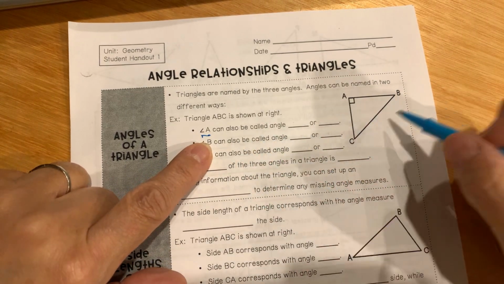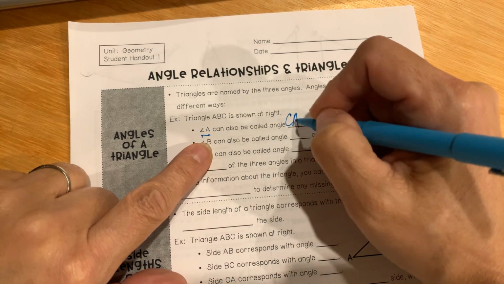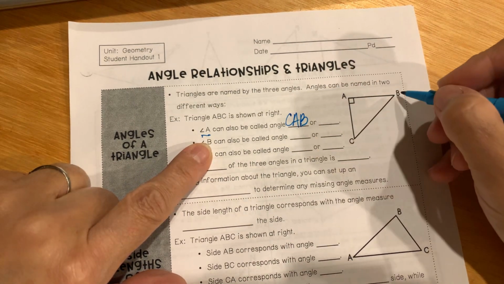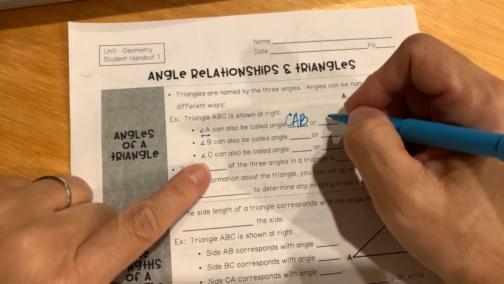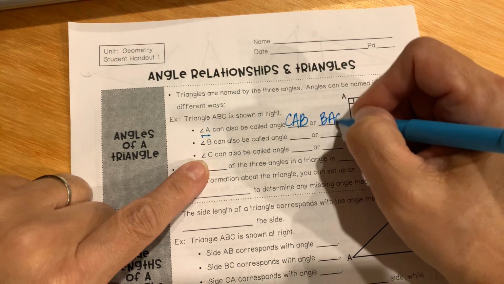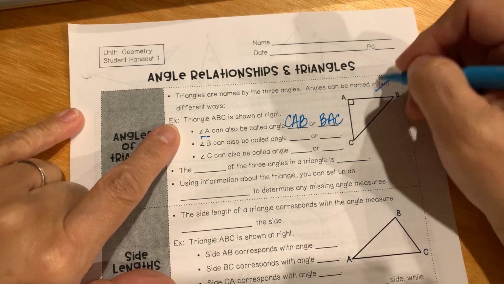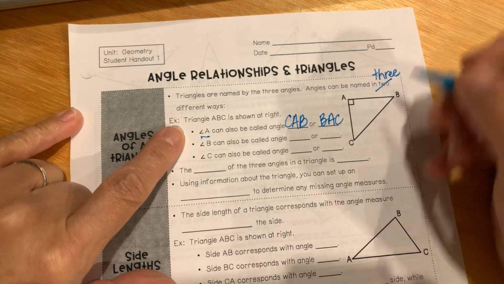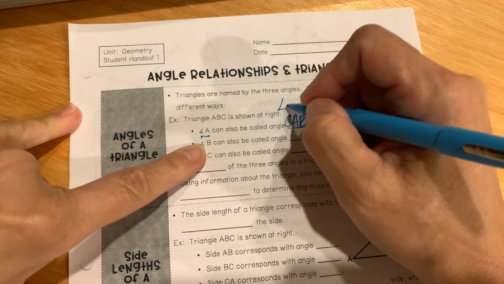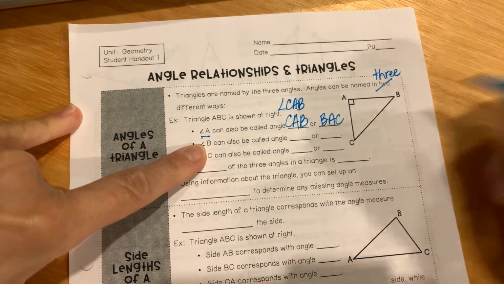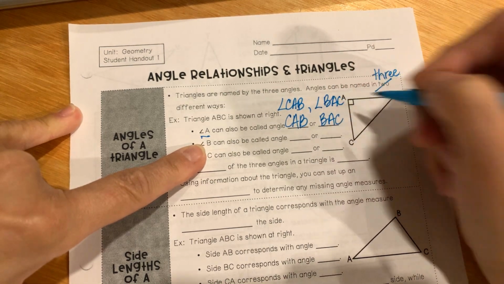And then they also can be named angle CAB or angle BAC. So really, I'm going to change that to a 3 because it can be angle A, angle CAB, and that's the angle sign, and then angle BAC, okay?